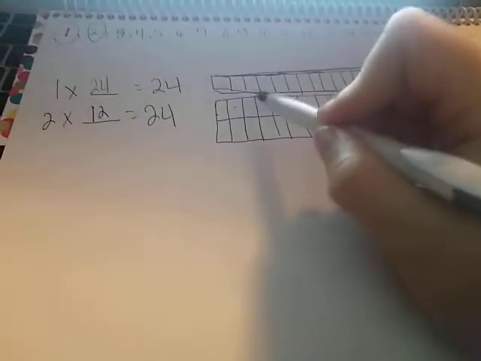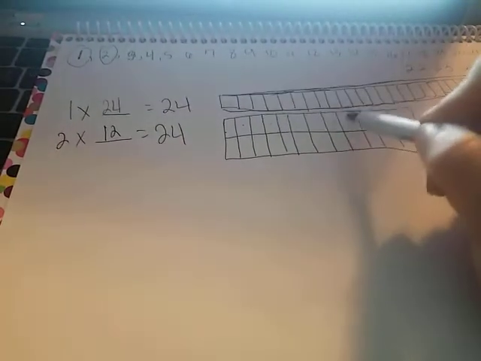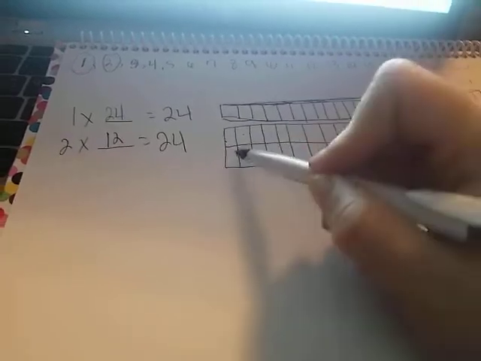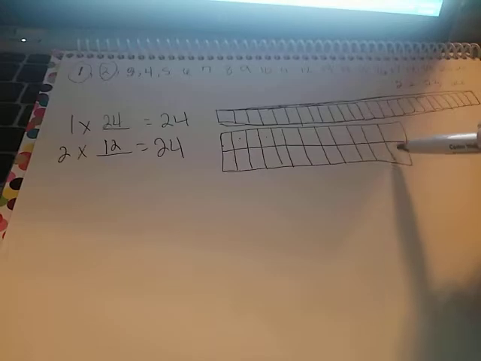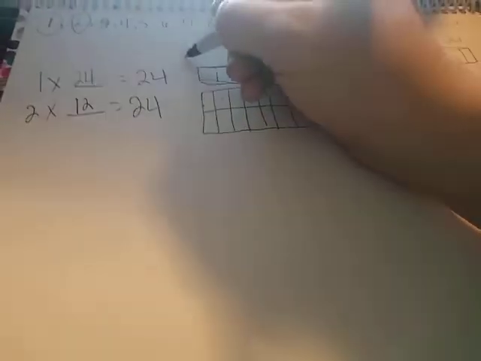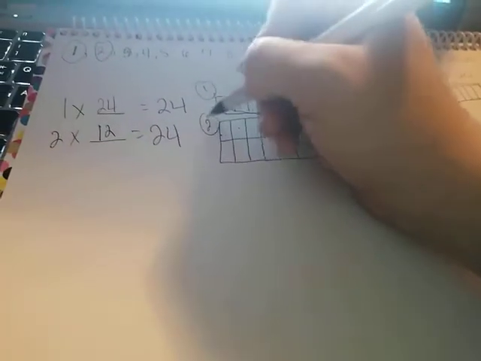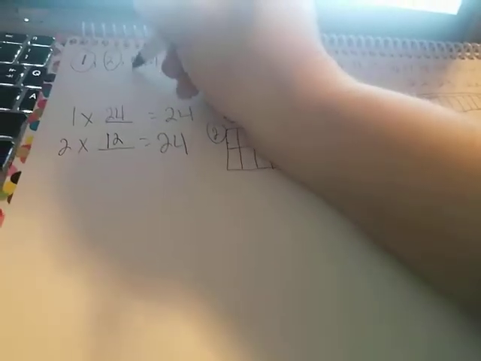So look, 1, 2, 3, 4, 5, 6, 7, 8, 9, 10, 11, 12, 13, 14, 15, 16, 17, 18, 19, 20, 21, 22, 23, 24. So far we have 1 rectangle, 2 rectangles. Now keep going down the list.